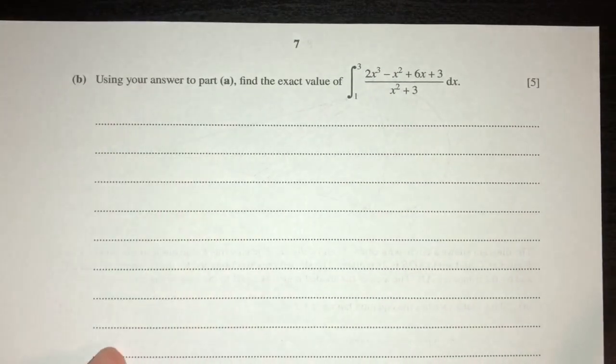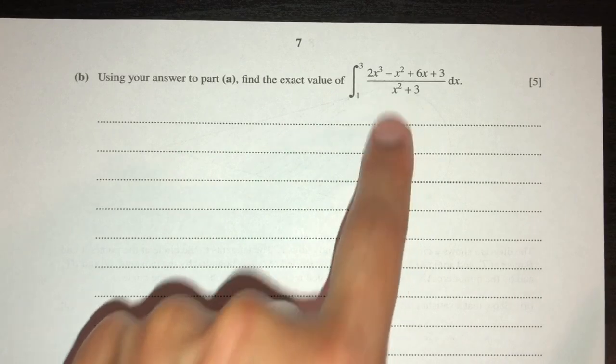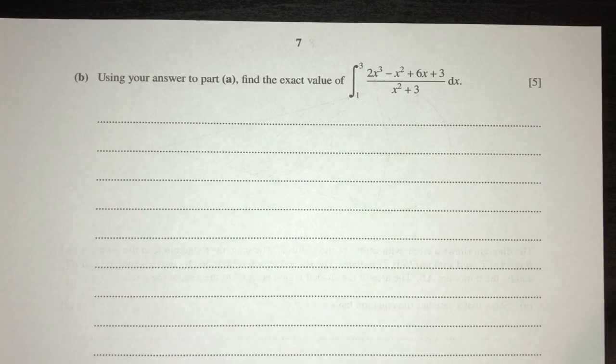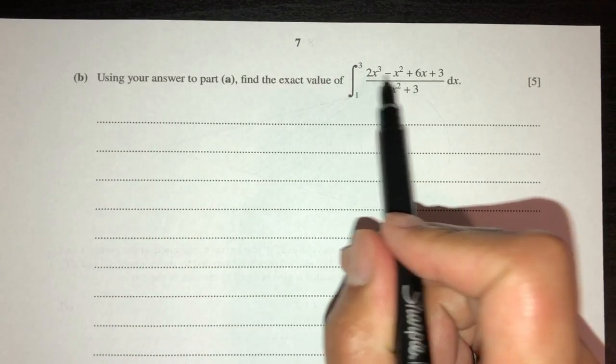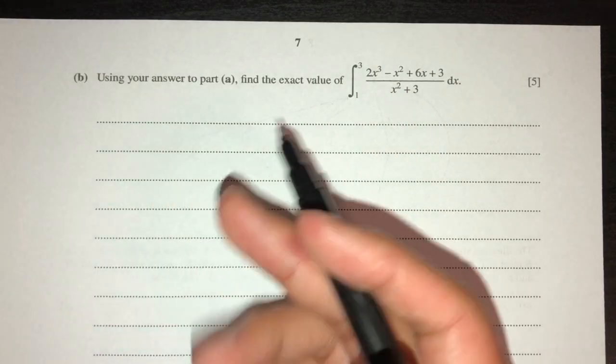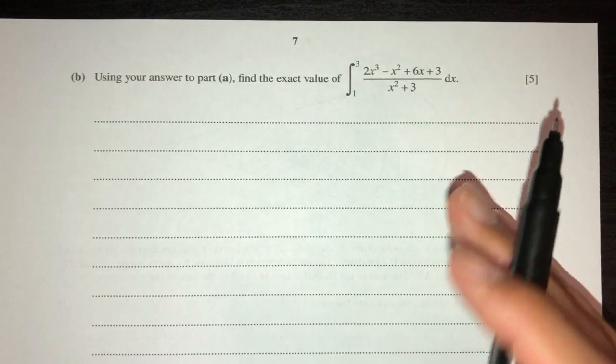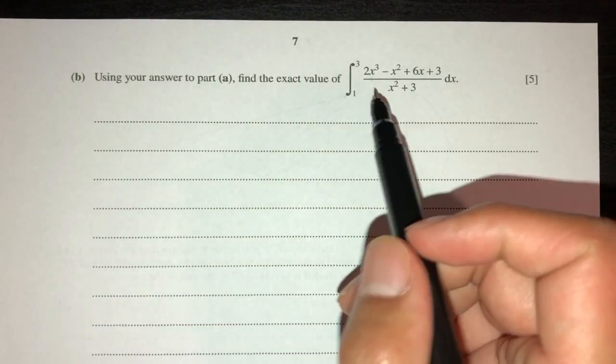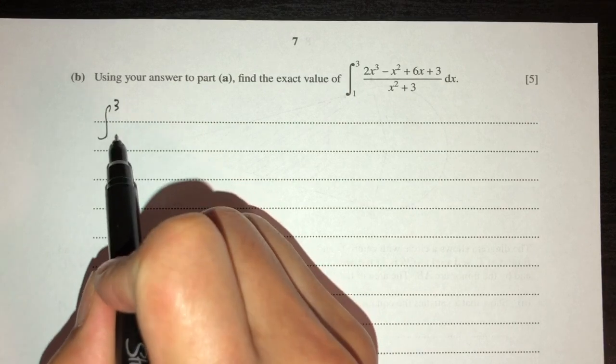Now let's move on to part B. Using your answer from part A, find the exact value of this integration. So basically, since we know this divided by this, we know the remainder and the quotient, we can rewrite this down in terms of its remainder and its quotient. So this is equal to 3, 1.